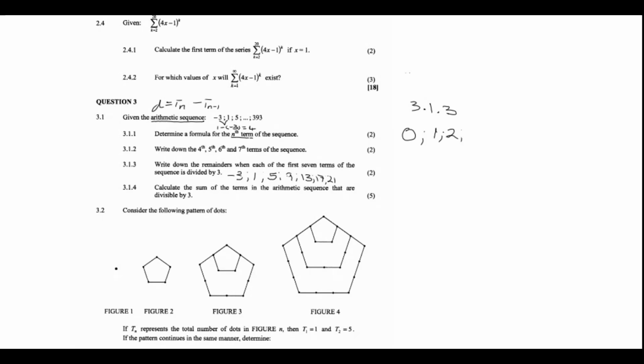Then 9 divided by 3, the remainder is 0. 13 divided by 3, the remainder is 1. 17 divided by 3, the remainder is 2. Then 21 divided by 3, the remainder is 0. So the question was saying write down the remainders when each of the first 7 terms of the sequence is divided by 3. So the remainders are 0, 1, 2, 0, 1, 2, 0.